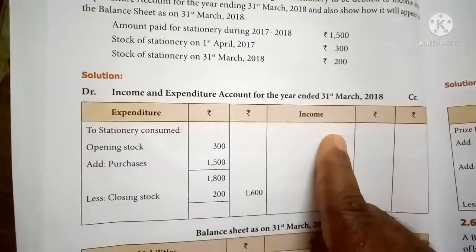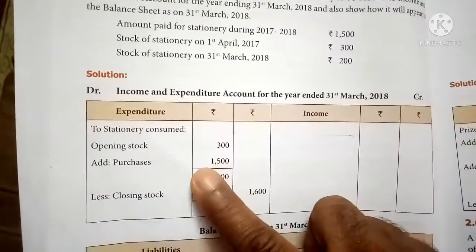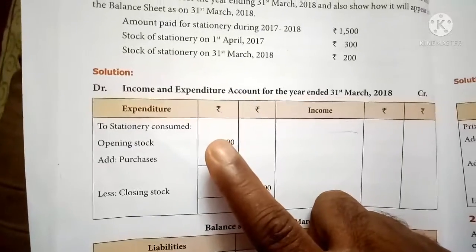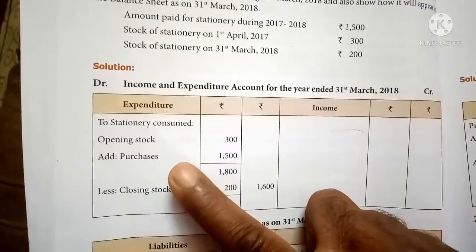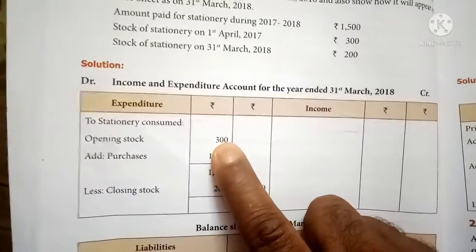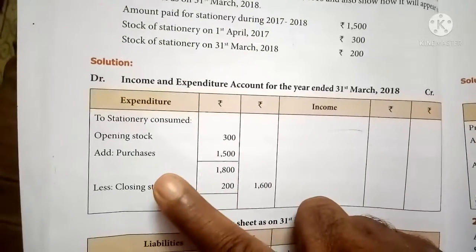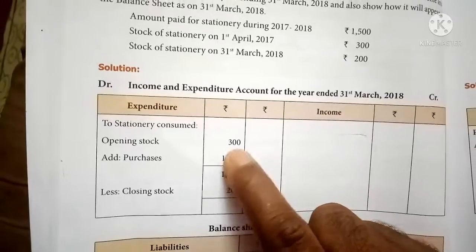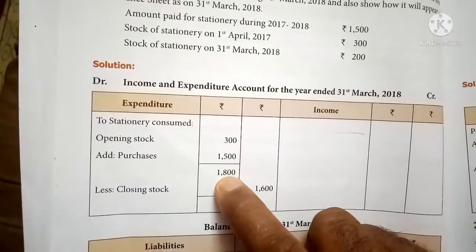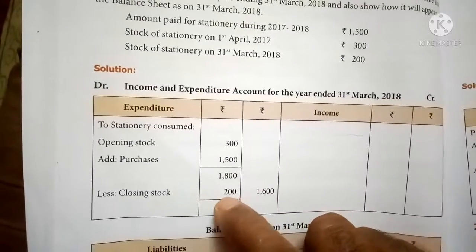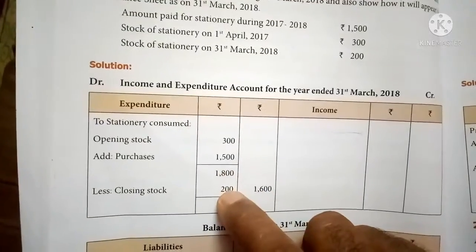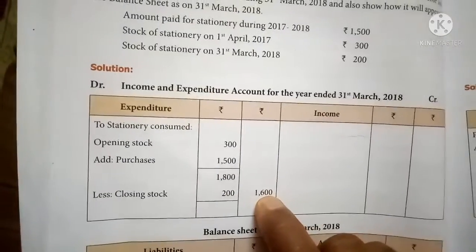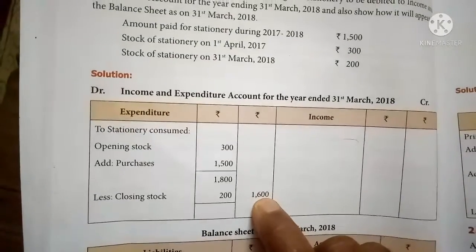Make the necessary columns. On the expenditure side, first write stationery consumed. In that, write first the opening stock 300, it is given in the sum. Add purchases 1500, it is also given in the sum. The total amount is 1800. Less closing stock 200, it is also given in the sum. So after subtracting it, the net amount is 1600. You can write it in the outer column.